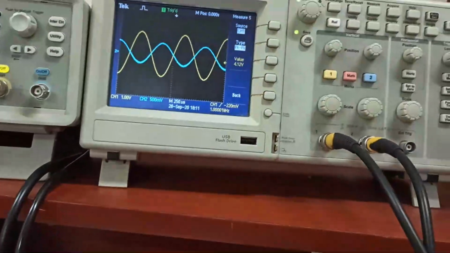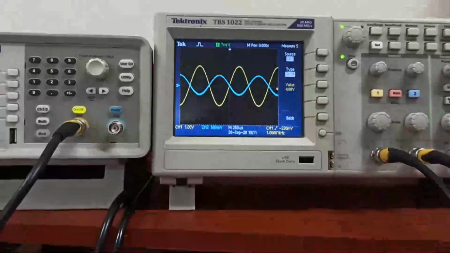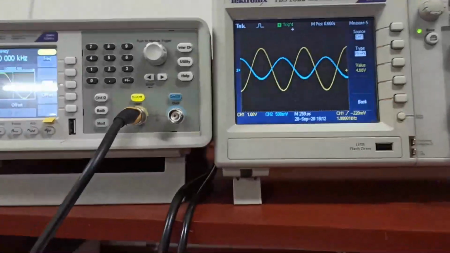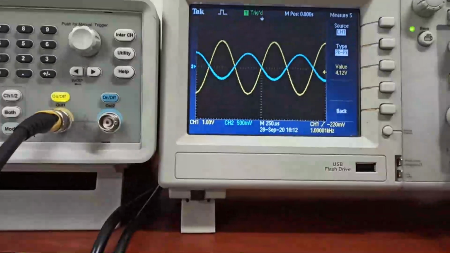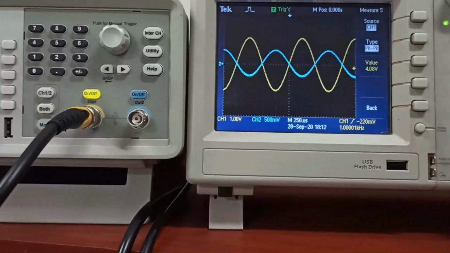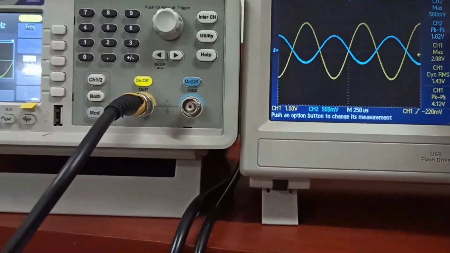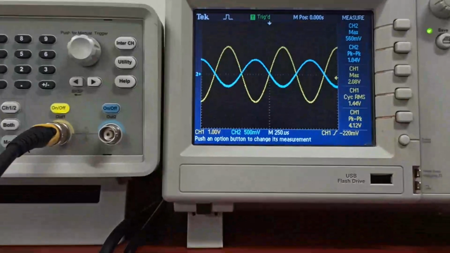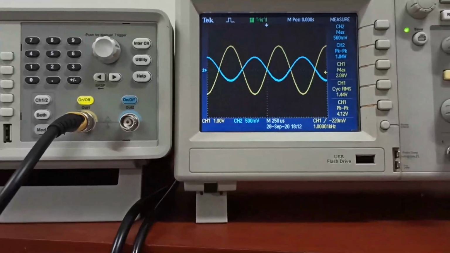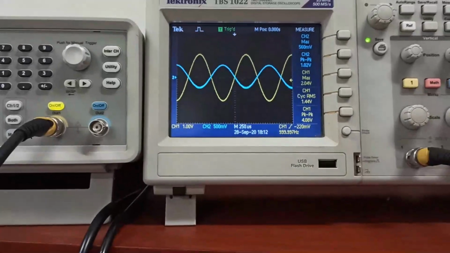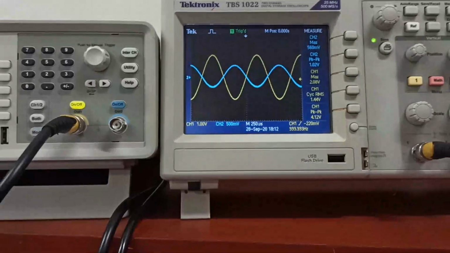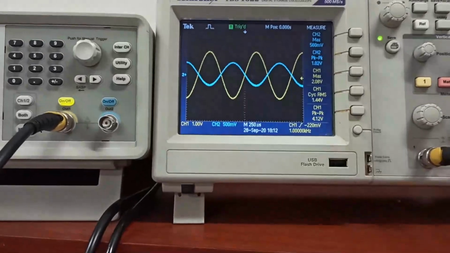Okay. So you can see that the output is inverted. The blue one is the input and the yellow one is the output, and it is inverted. And how much is the input? Input is actually 1 volt. Of course, you can also measure it. Channel 1 peak to peak is 1 volt, and channel 2 is 4 volts. So my input is amplified by 4 times nearly, and it's also inverted.